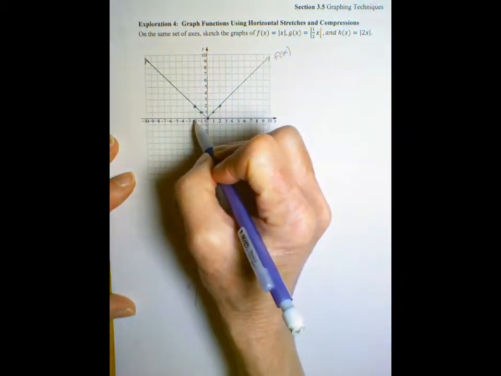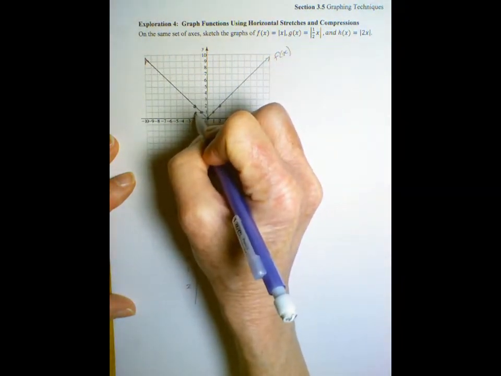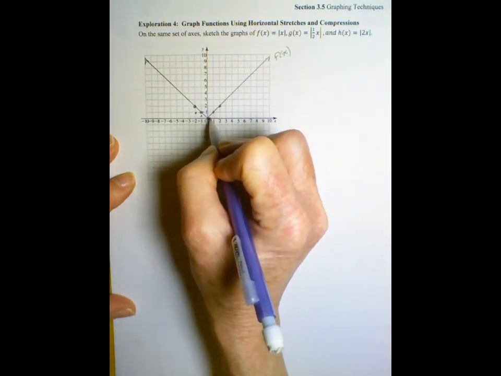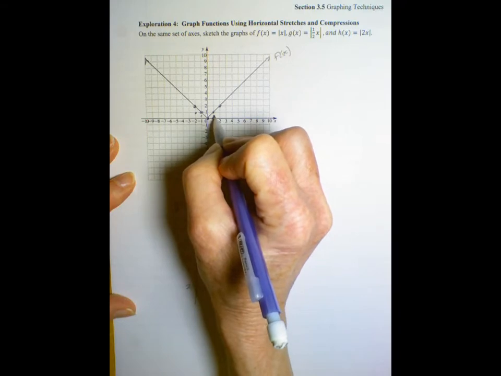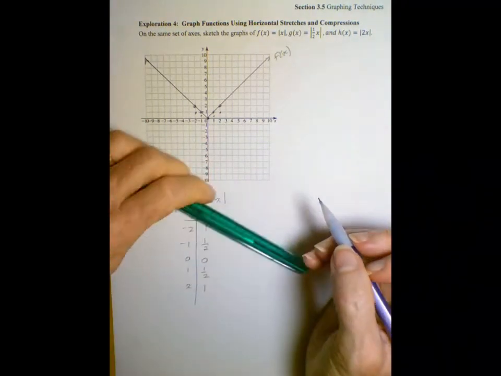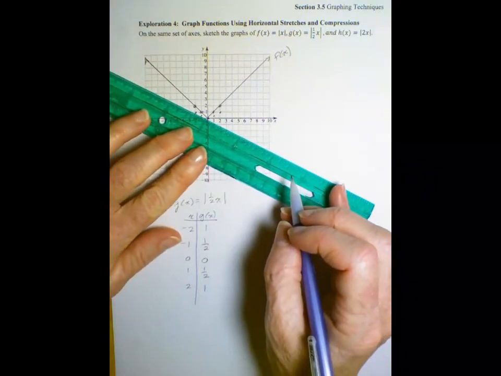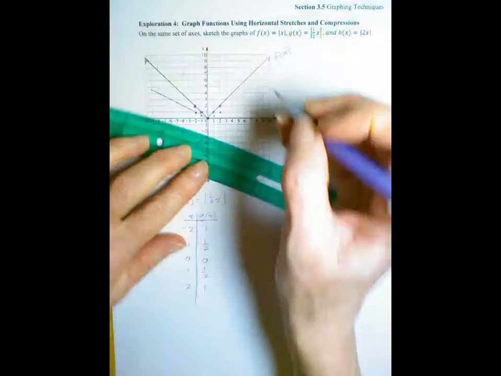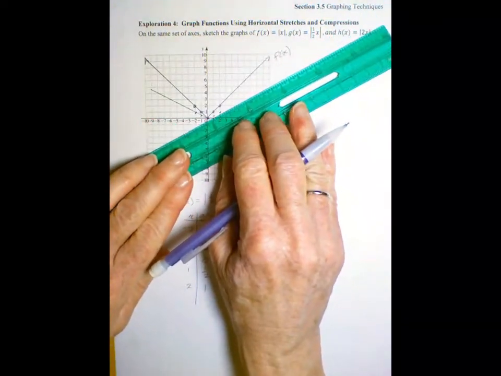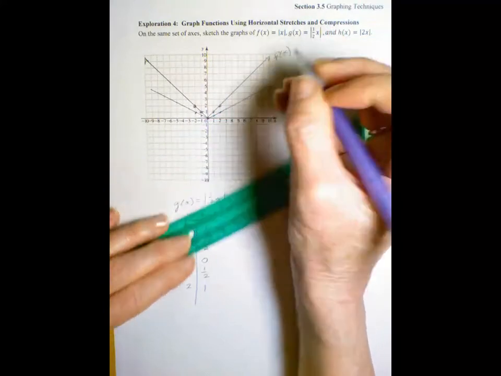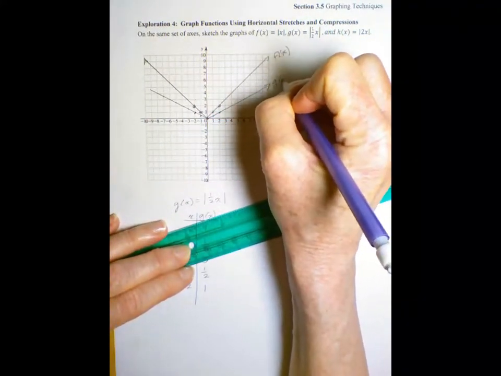Okay, -2, 1, -1, 1/2, 0, 0, 1, 1/2, and 2, 1. So what we're seeing, we're still at 0, 0, but notice now we've come out here on the outside of our original parent function. Here is g of x.